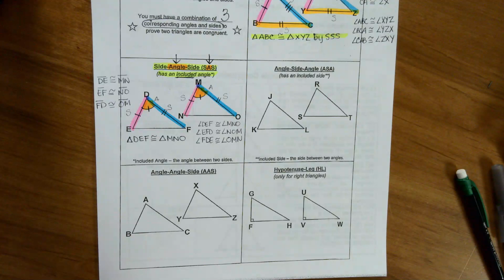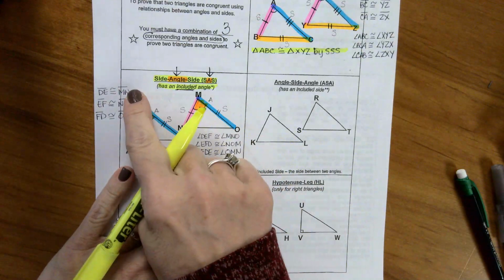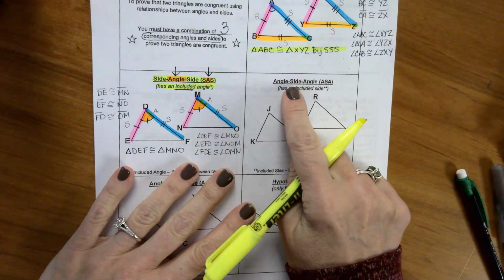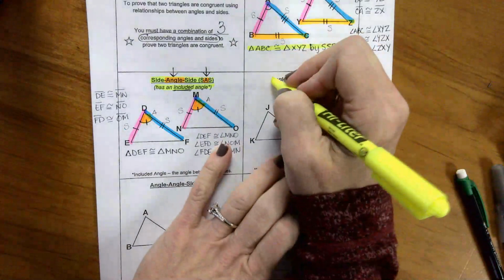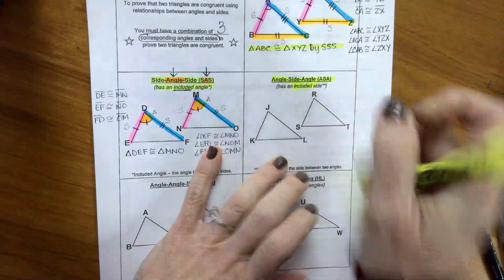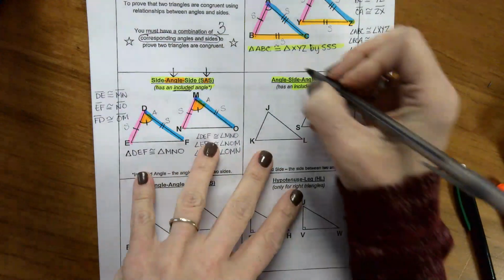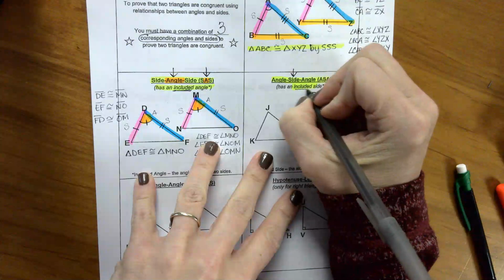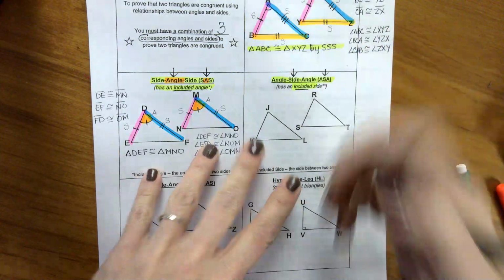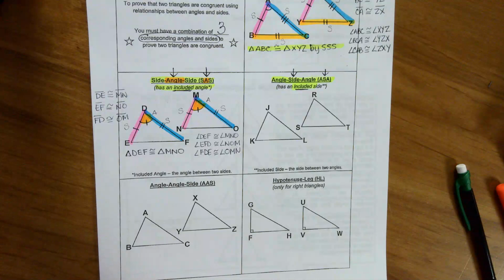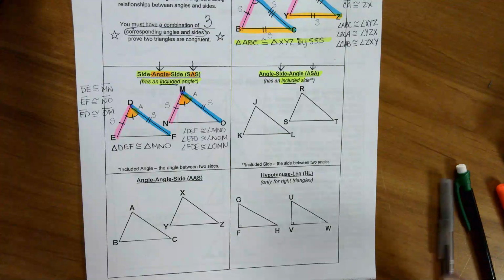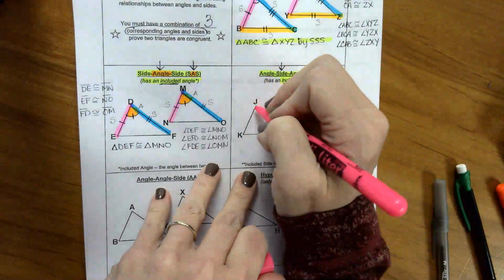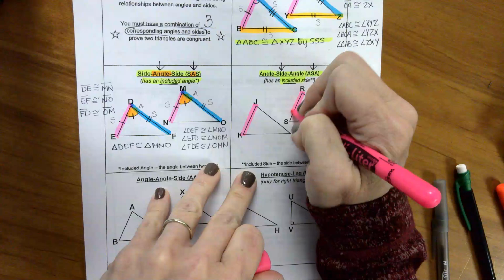That is super important that you notice that. Okay, now the next one, instead of side angle side, we're going to have angle side angle. This time the side is included, which means the side is between the two congruent angles. All right, so let's go ahead and do JK and RS.